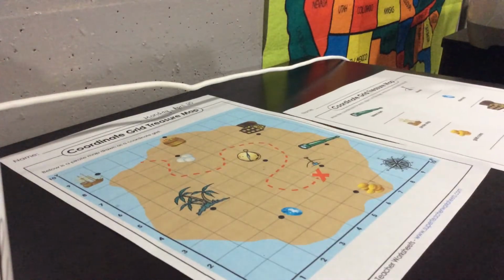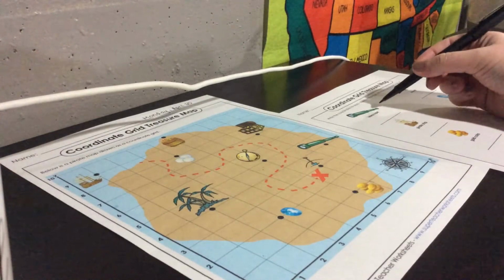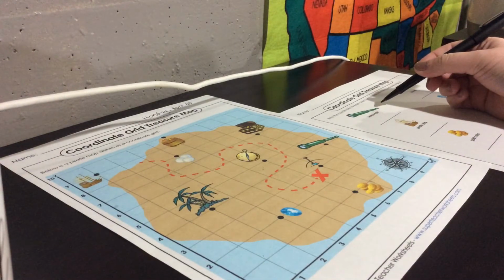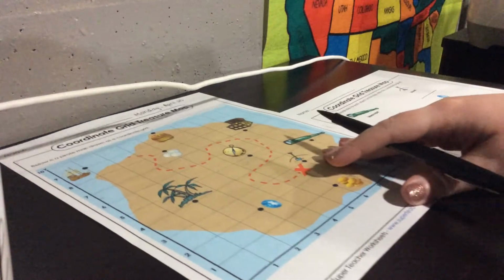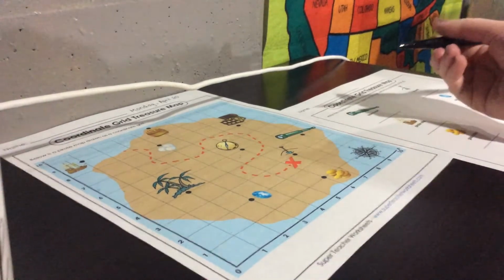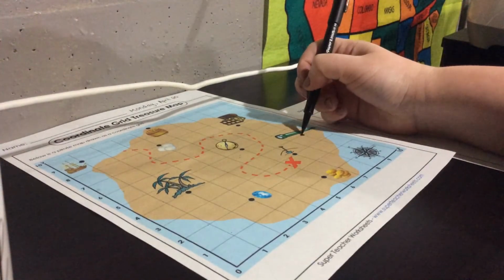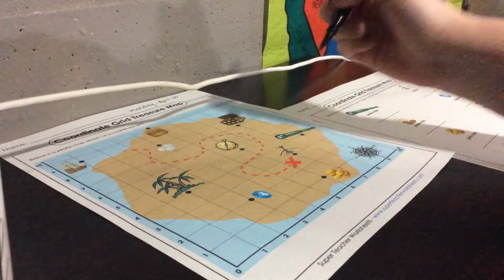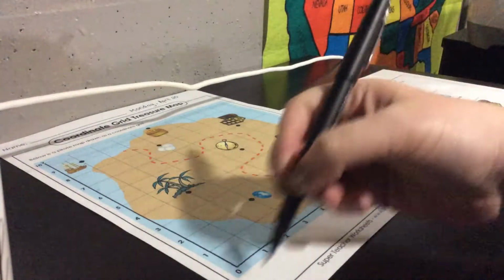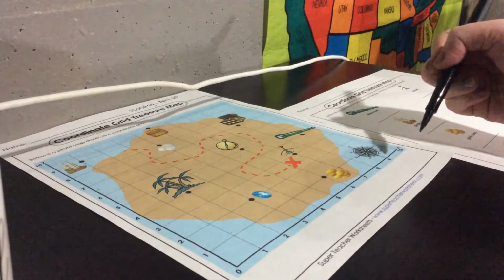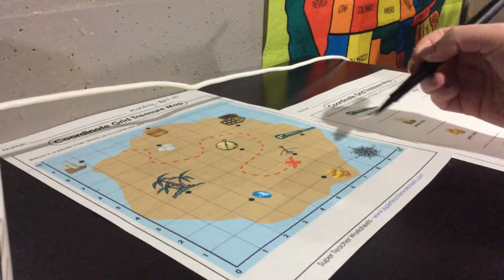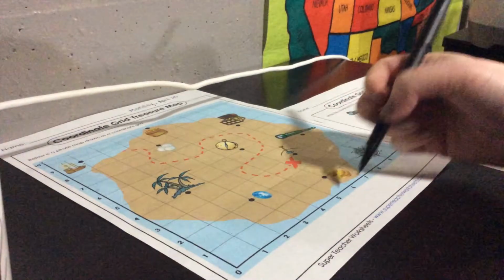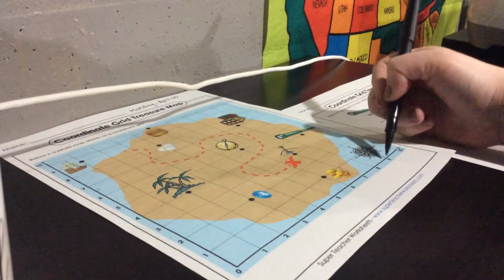Our first question tells us that we are looking for the coordinates for the telescope. First I'm going to find the telescope, and then I'm going to look for the x. My telescope is here, and I'm going to look for the x-axis, which goes left to right, and see how far over my telescope is. It's right above the 9.